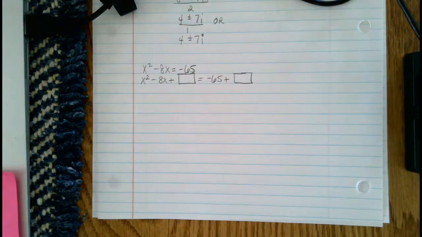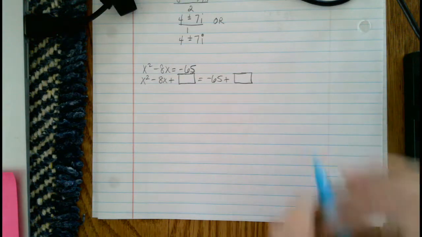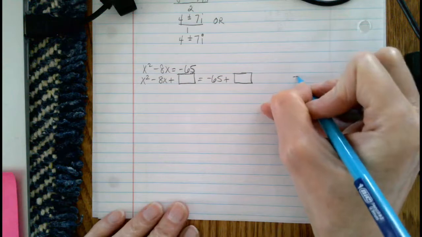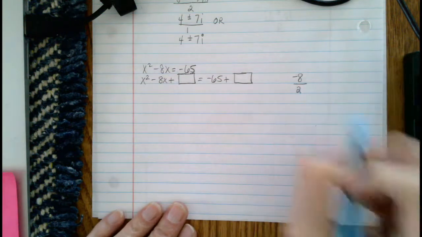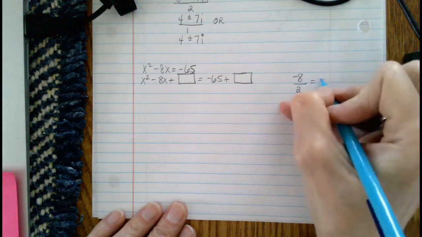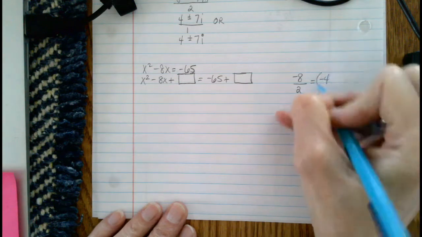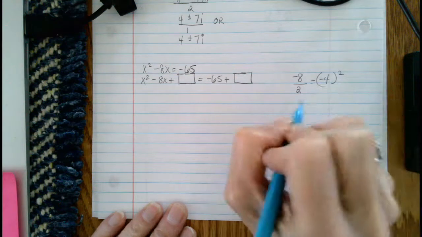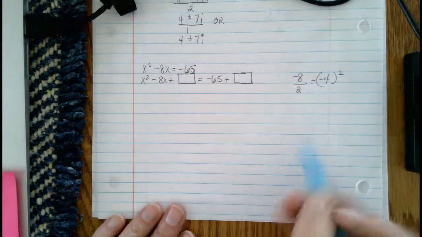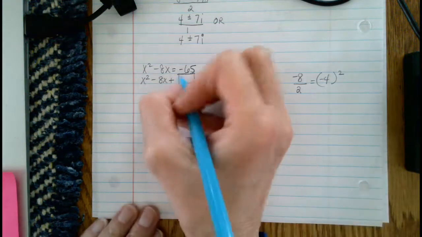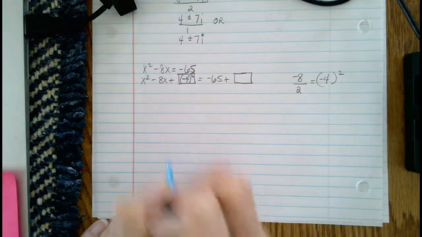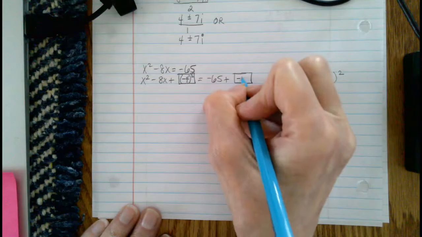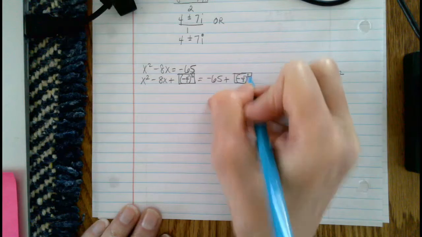And the way that we do that is we take the middle term, the b term, if you've been doing things with quadratic formula, negative 8, and we divide by 2. It's always divide by 2. Equals negative 4. And we square it. And we're going to take that value and we're going to put that in for this box, in this box.